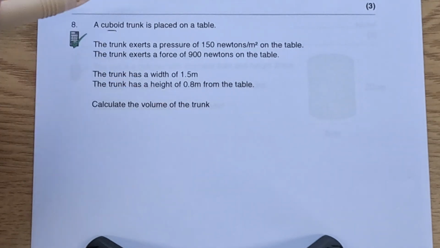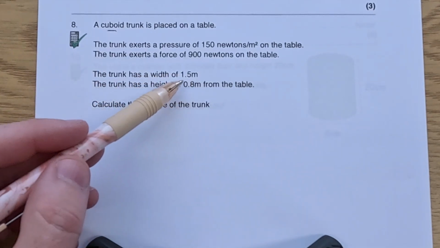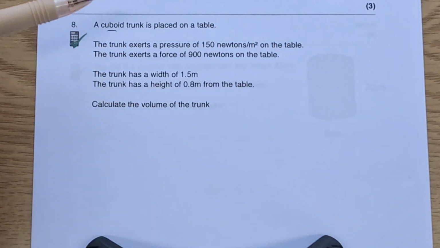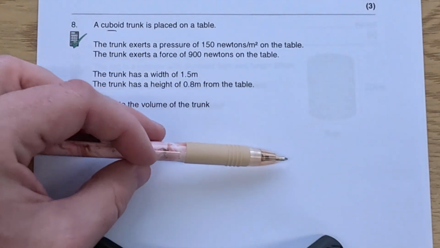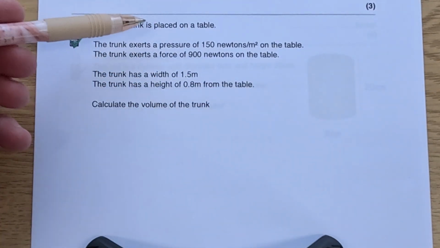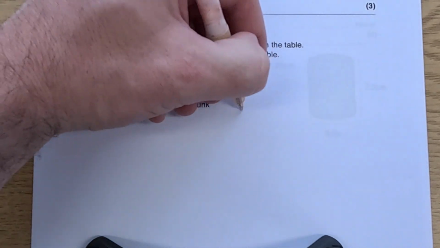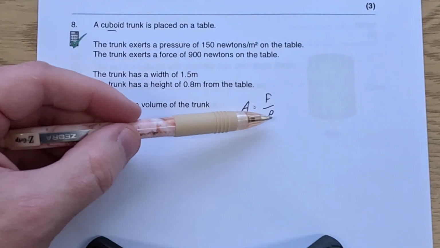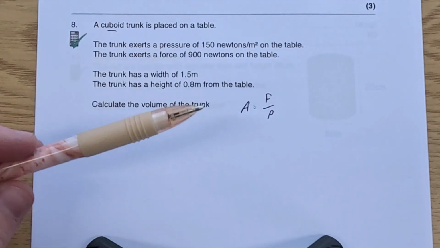To work out the volume of the trunk, because it's a cuboid, the volume is equal to the length times the width times the height. Now here we're told the width and the height, so really we need to find the length of the trunk. Because the trunk's placed on the table, remember we can find the area because we know the force and we know the pressure, and the area is equal to force divided by pressure. So if we divide the force by the pressure, we can find the area of the trunk that's in contact with the table.